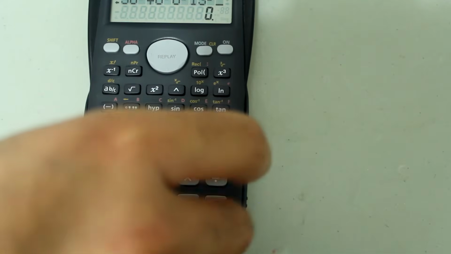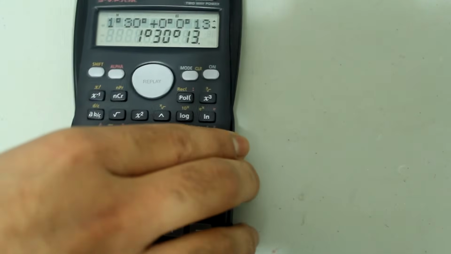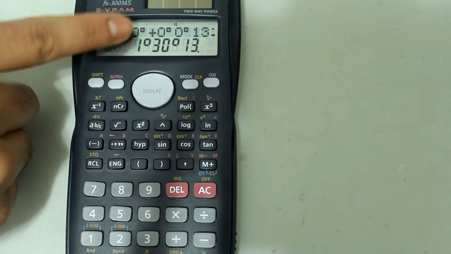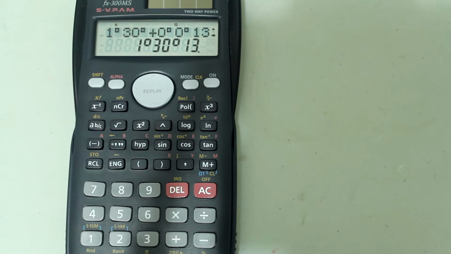This is what the entry looks like. Press equals. And the calculator is telling you the answer is 1 hour, 30 minutes, and 13 seconds. You didn't need to type in 0 as a placeholder for the seconds. You'd only need to type it in if it's to the left of the numbers.